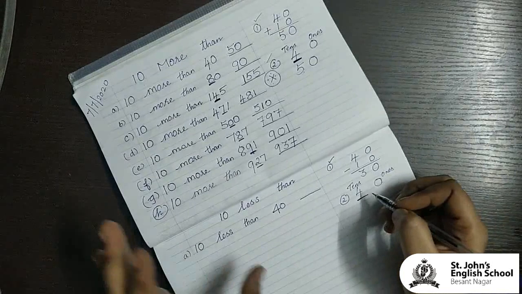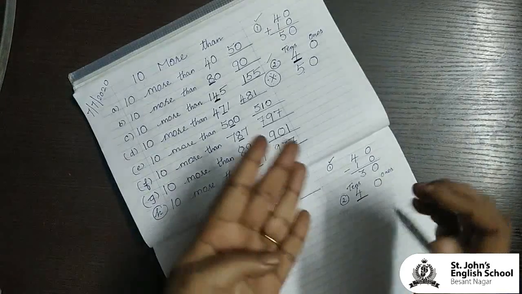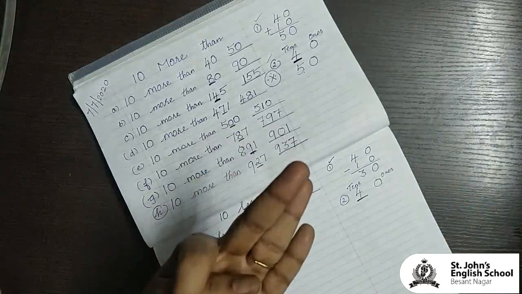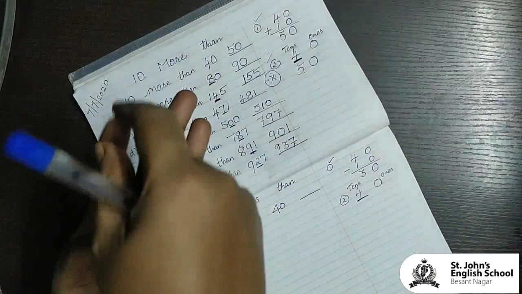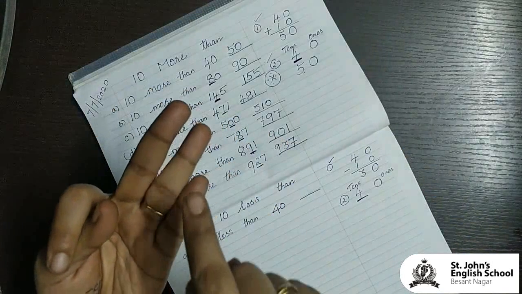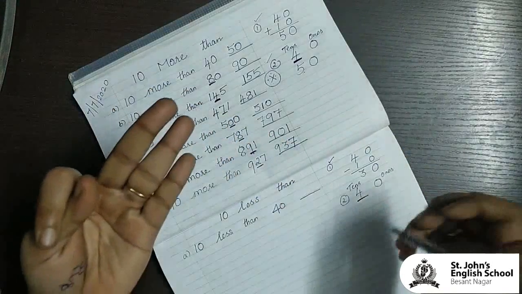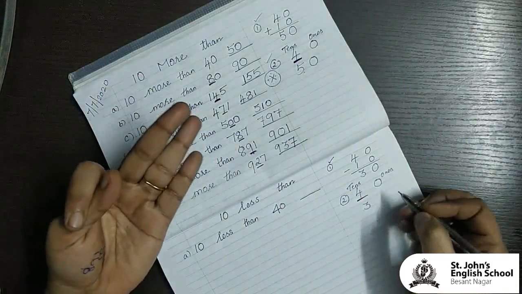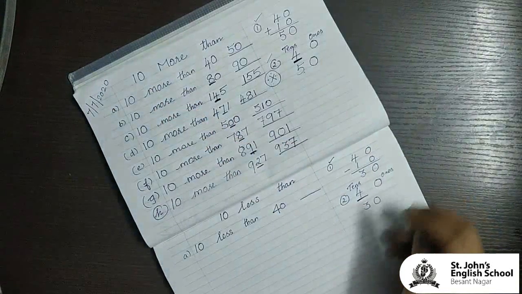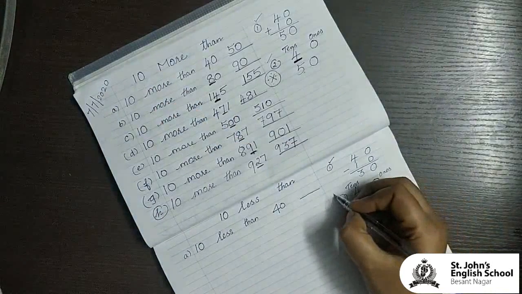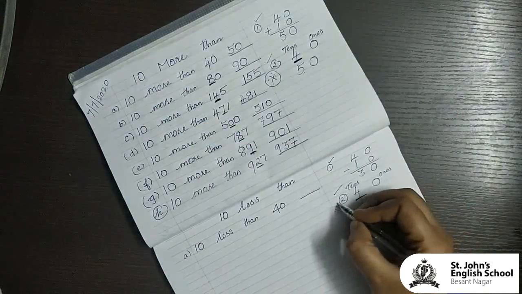You are going to take away. 4 minus 1, out of 4, you are going to take 1. So the remaining is 1, 2, 3. So I am writing 3. Whatever number is there in the 1's place, you are going to write that. So the answer will be 30. This only we are going to follow in our class.